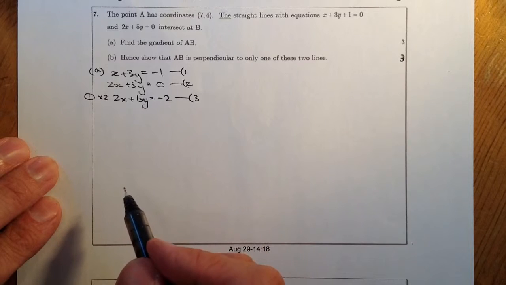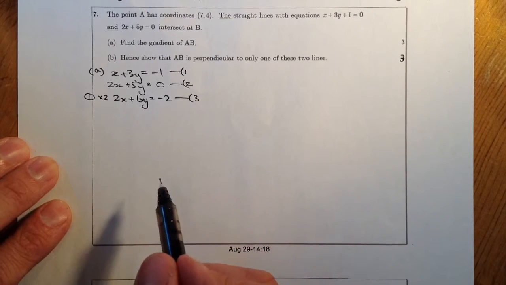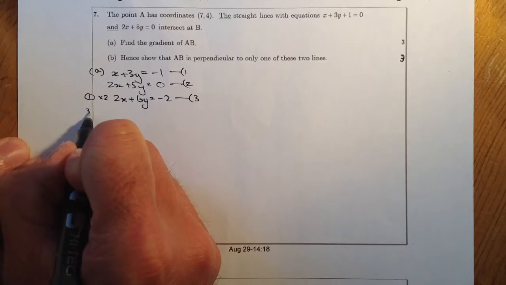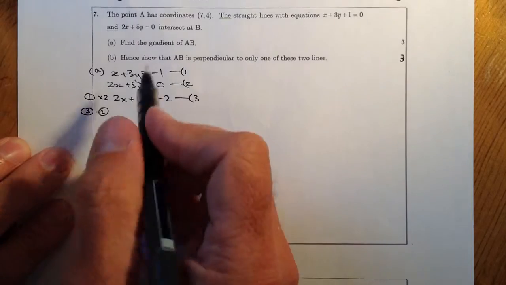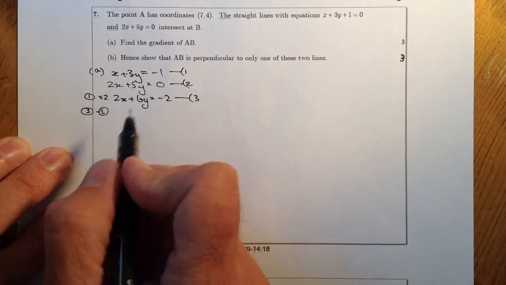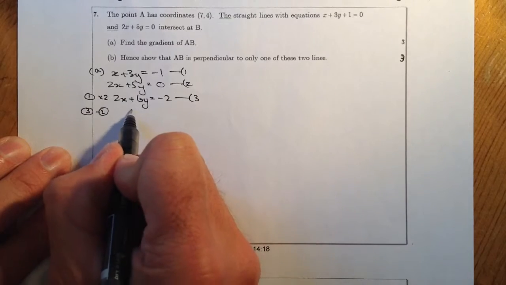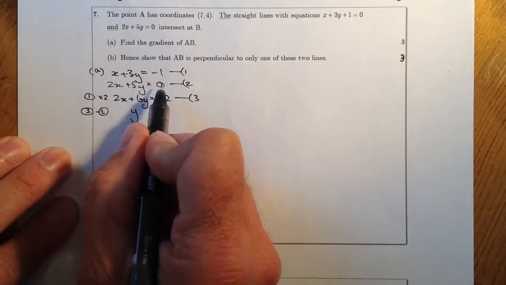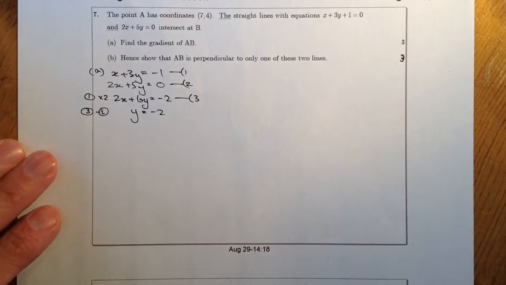Now I'll take equation 2 away from equation 3. 2x take away 2x gives 0x, 6y take away 5y gives y, and -2 take away 0 gives -2. So y = -2.